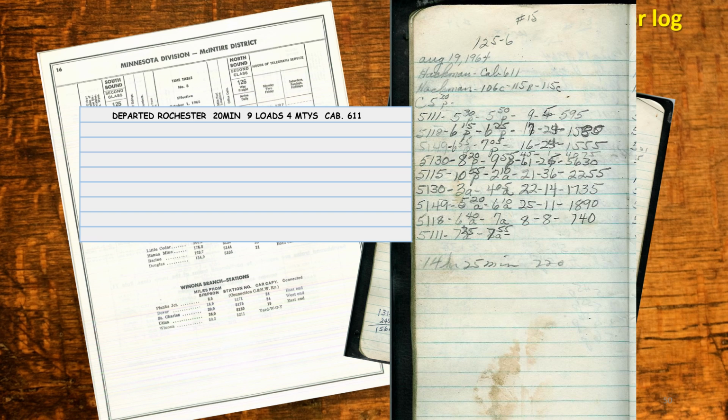So 5111 is Rochester. So you see these numbers over here on the actual book. You see 530 to 550, 9-5, and then 595. Well, what that's telling you is he departed Rochester after 20 minutes with 9 loads, 4 empties, and caboose 611.